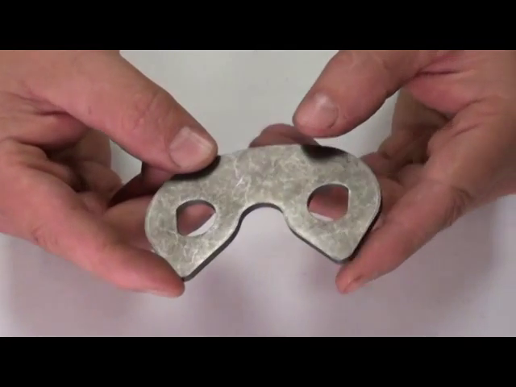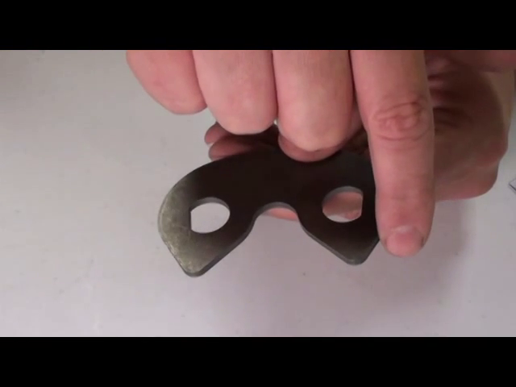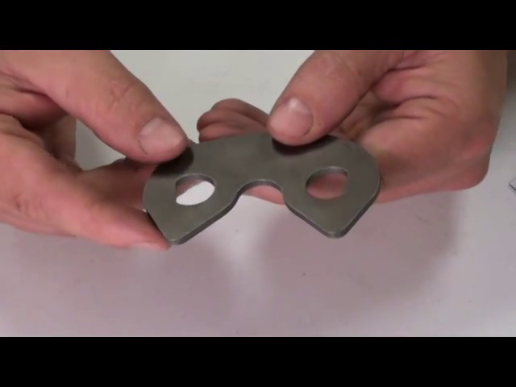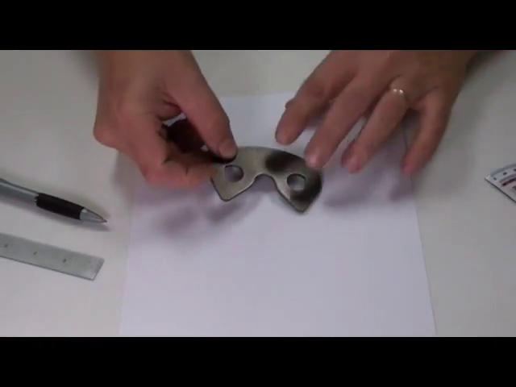The link flanks are the outer edges of the link which typically engage the sprocket teeth. To determine the flank angle, place the link on a blank sheet of paper and then trace a line along each link flank.